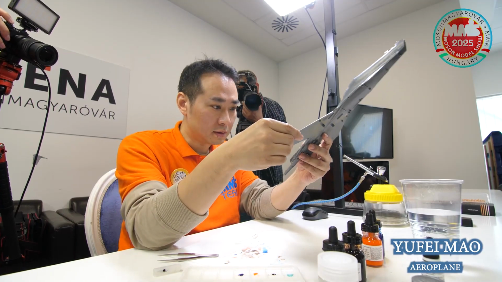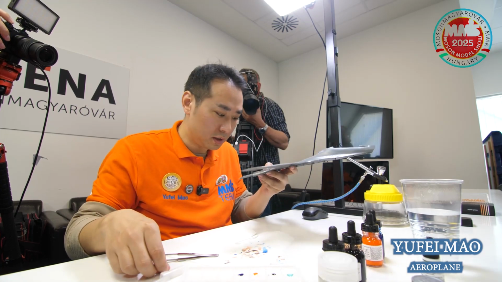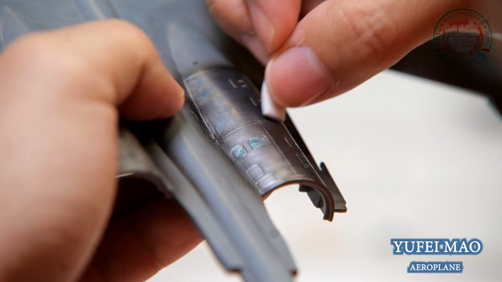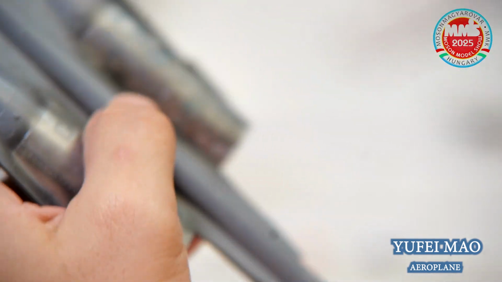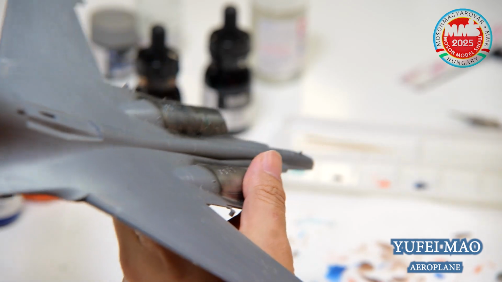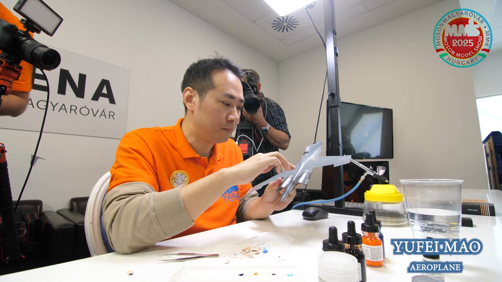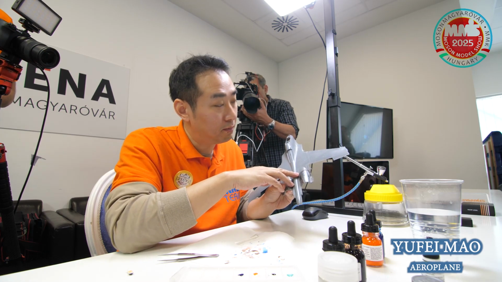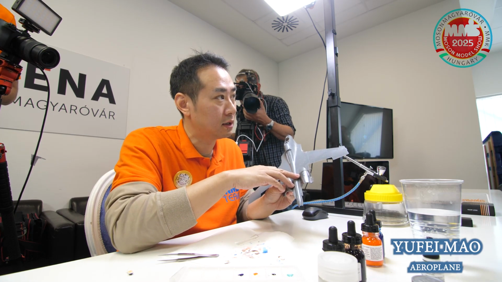So this is generally what I have achieved so far. But since this is a demonstration, actually you can do it over and over. But the point is, do not overdo it. Just leave some visibility of the base color, the base metallic color.